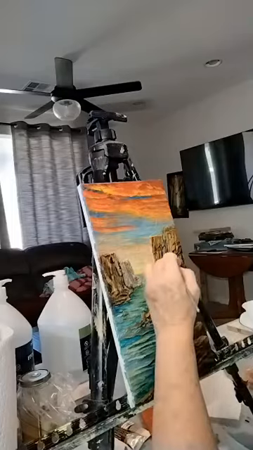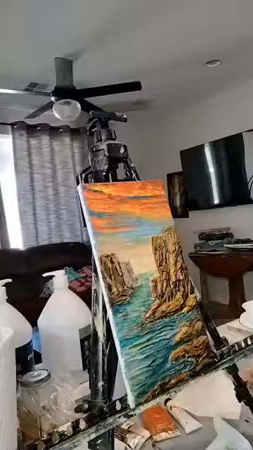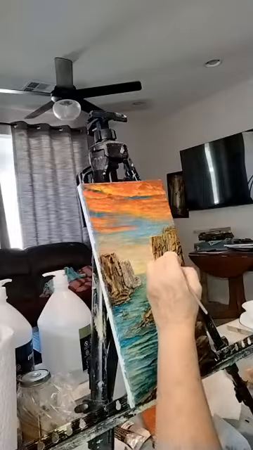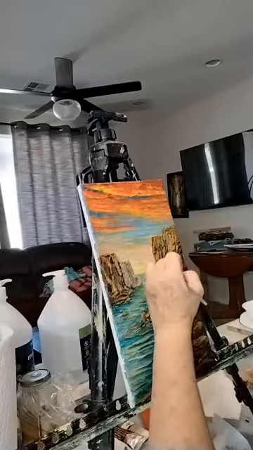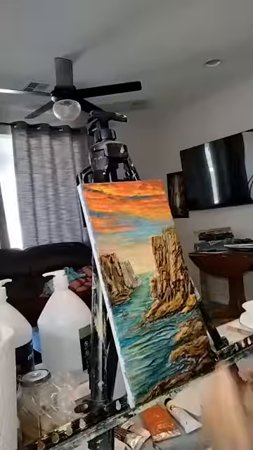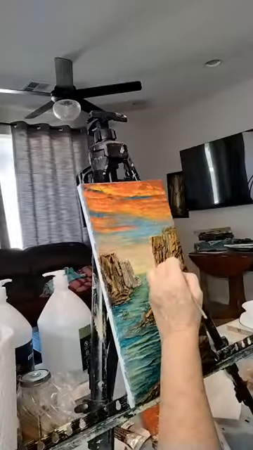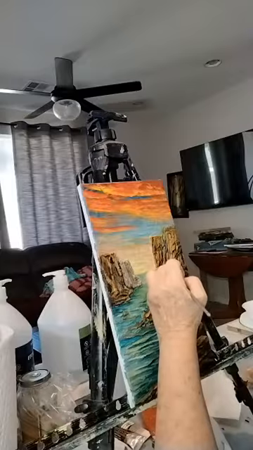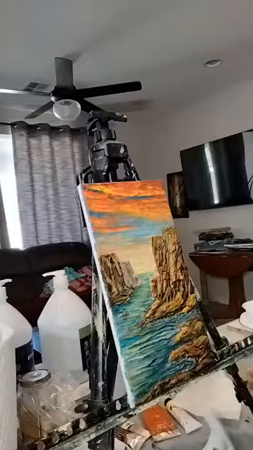Wipe that off and blend it in. Need some orange. It's a little bit too yellow. Blend that in. All right, back up, take a look.